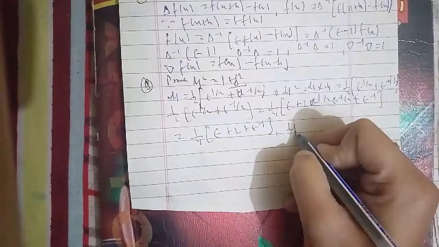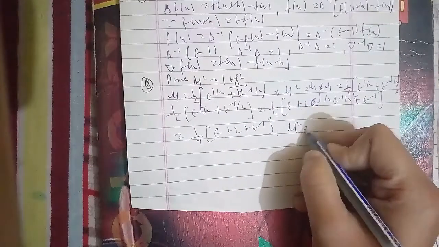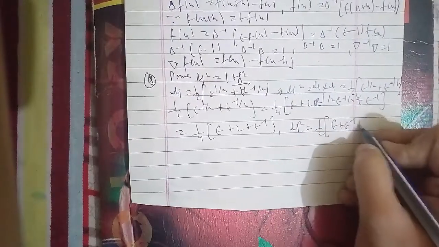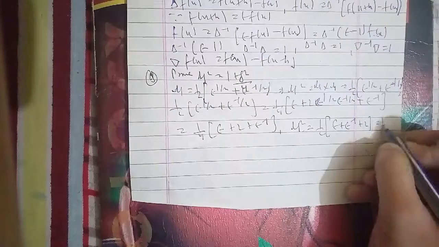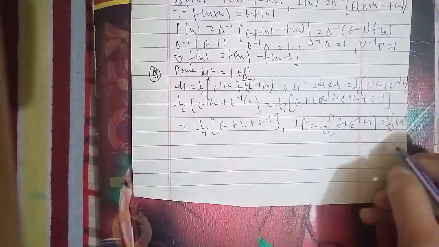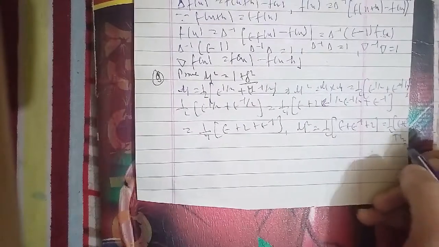So we can write μ² = 1/4 (E + E inverse) + 2/4 = 1/4 (E + E inverse) + 1/2.